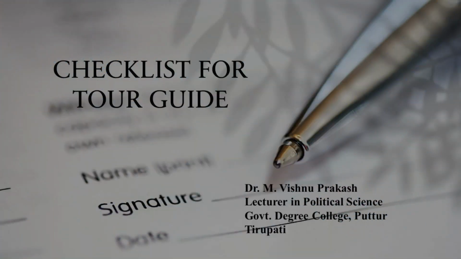Conducting a tour is not easy and simple and requires a lot of planning, coordination, and cooperation from various stakeholders. This topic provides a sequential procedure for a tour guide to organize a tour, that is, a checklist for a tour operator. Generally, tourists expect certain measures from a tour guide to provide comfort and enjoy their stay during the tour.